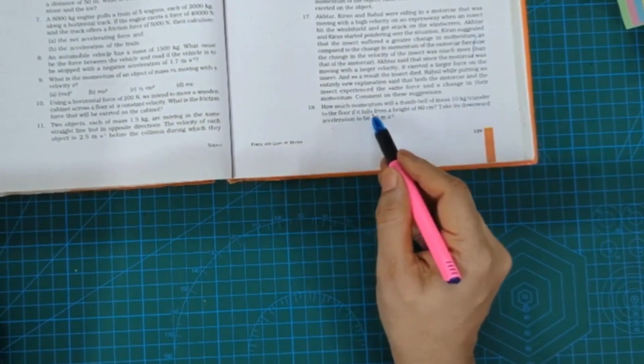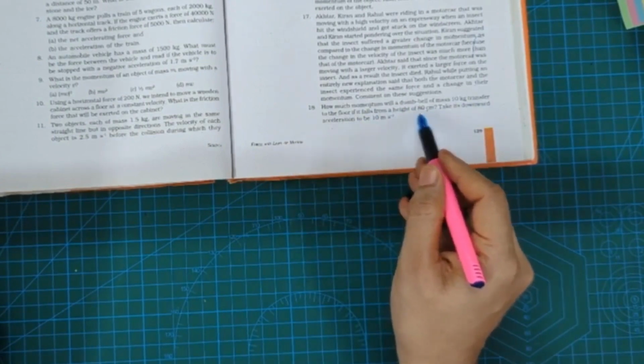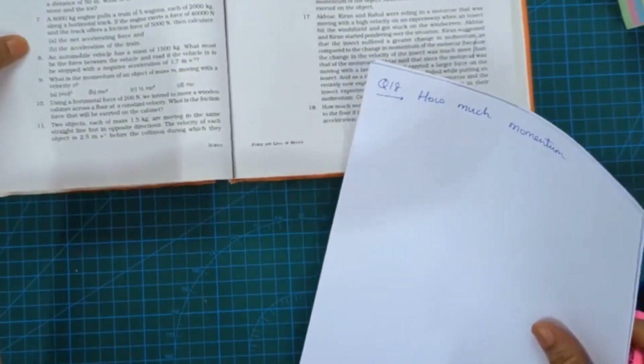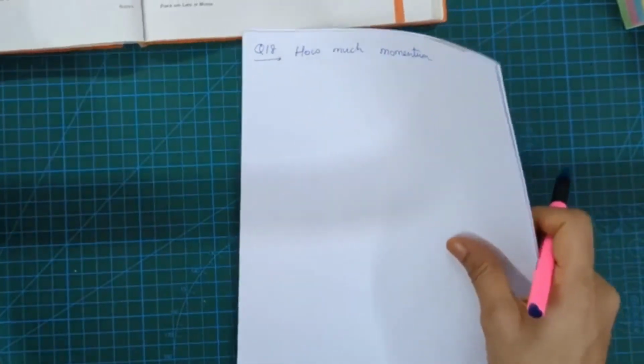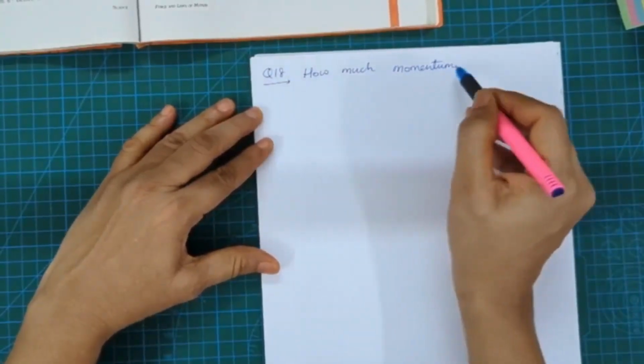Now the last question: how much momentum will a dumbbell of mass 10 kilogram transfer to the floor if it falls from a height of 80 centimeter? Downward is acceleration due to gravity. So I have not written the question, but I'll pick up information from the question. So the question is this.